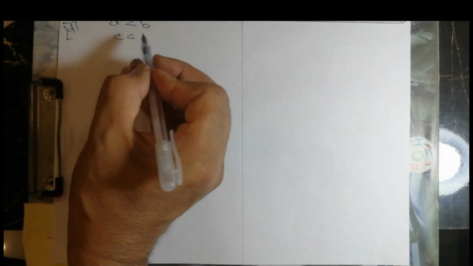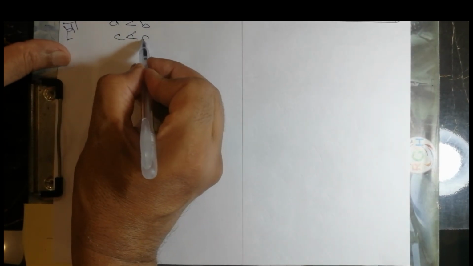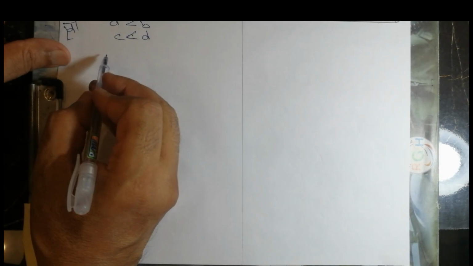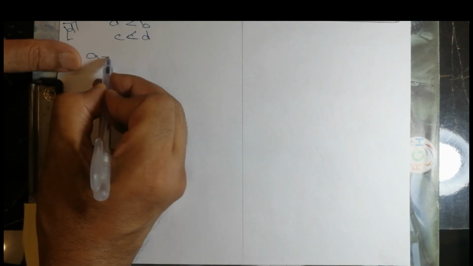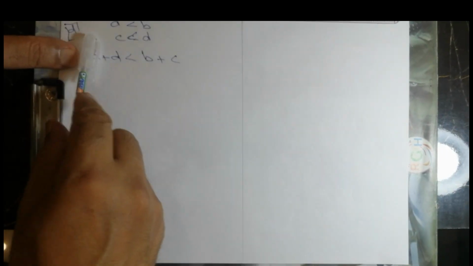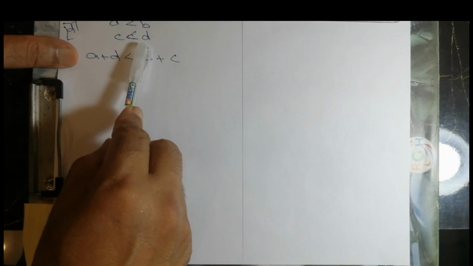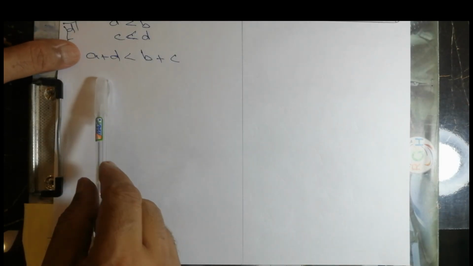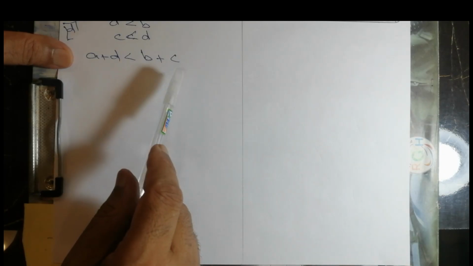Now I write, this is part D, and given conditions I write again: A less than B and C less than D. So A plus D less than B plus C. Here A is less, D is greater, and actually this statement is not as per any rule of the question.